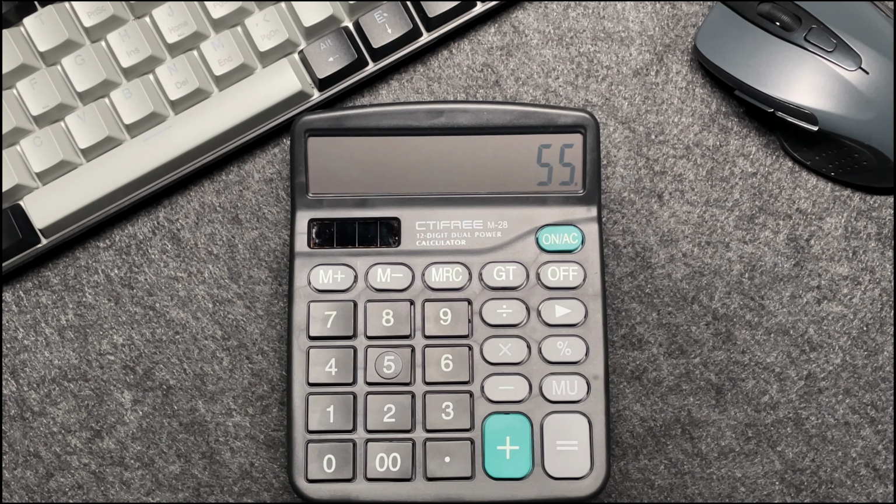Let's break it down. When we talk about percentages, the total is always 100%. A 45% discount means you are paying 45% less than the original price. So, if you take 45% away from 100%, you are left with 55%.